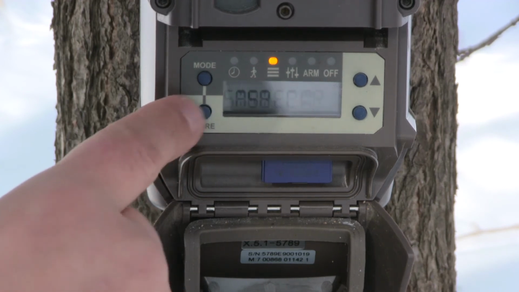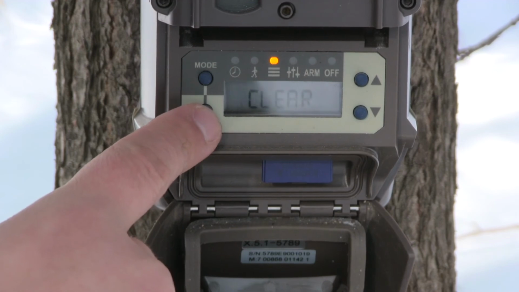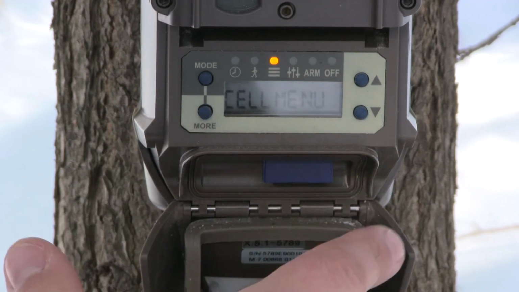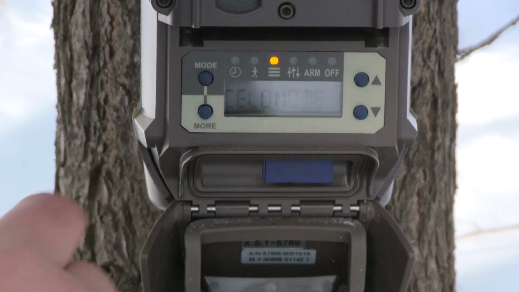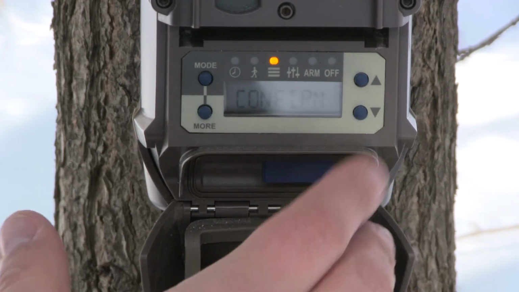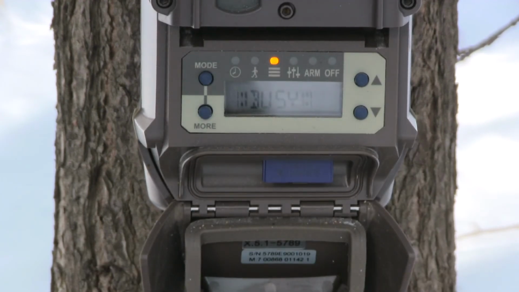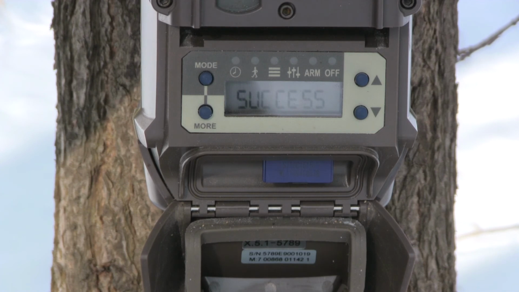I'm just going to press more to get back to cell menu. Up or down key twice. More again to get to cell test. Up or down key again. It's going to ask you to confirm. Up or down key again. And now we're going to run that cell test to see if it goes through. As you can see on the screen, our cell test is now a success. So we were able to get it to go through.